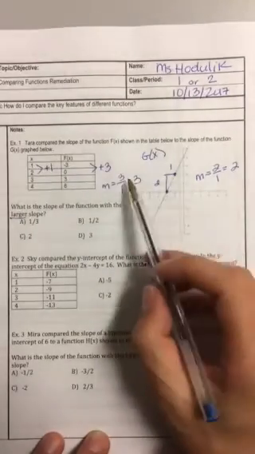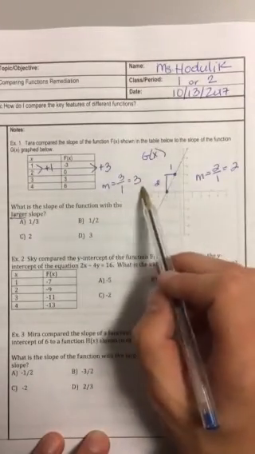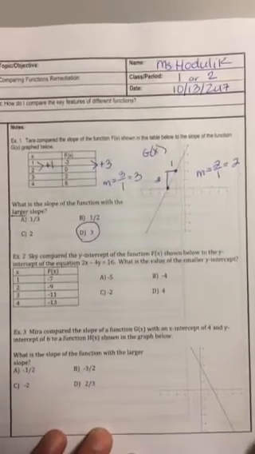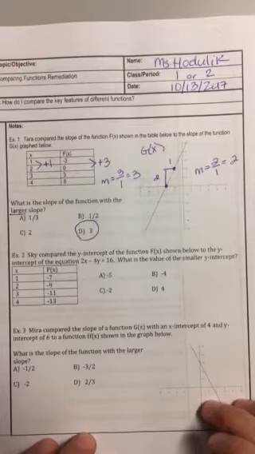The larger slope. Well, 3 and 2. Which one's larger? 3 is larger. So my larger slope is 3. Alrighty, how about another example?